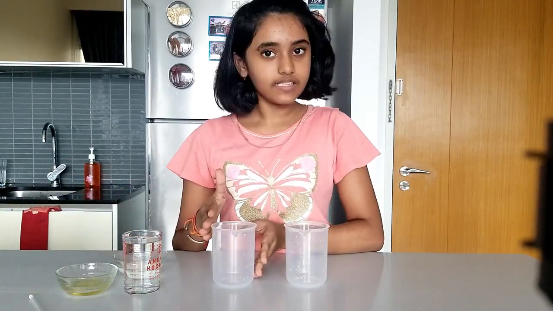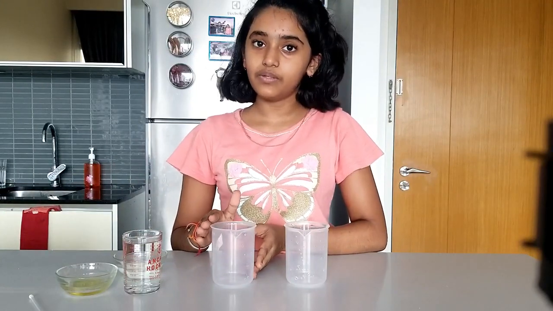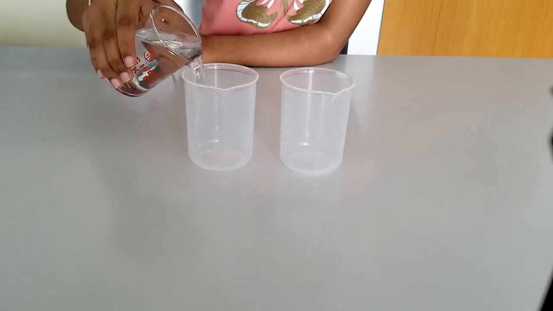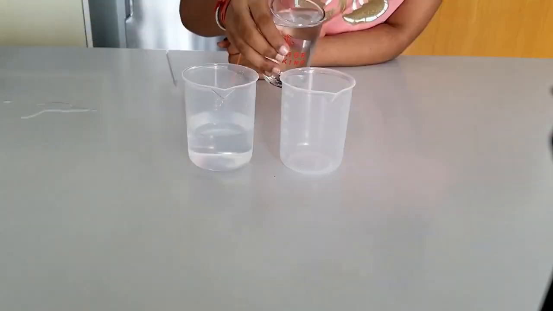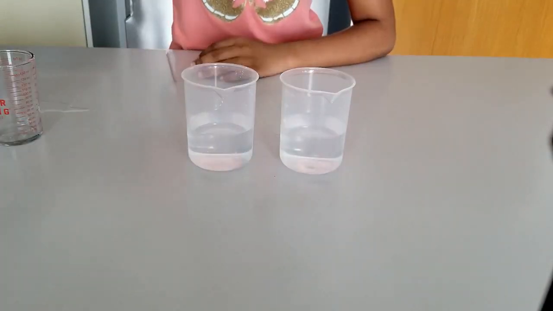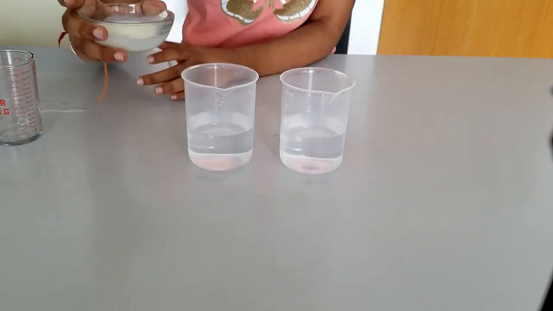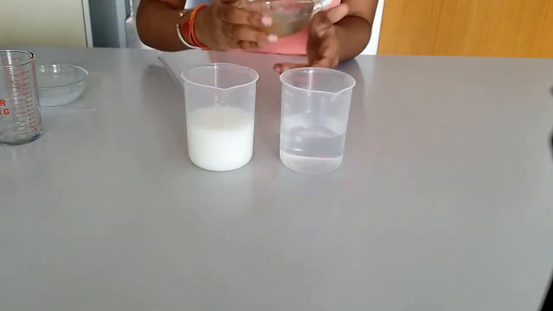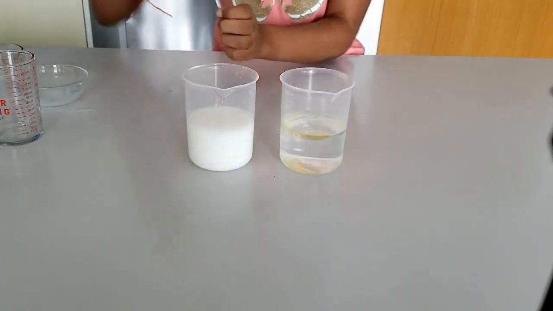For our first experiment, we will be doing the miscible experiment. Let's put some water in both the beakers. Now in your first beaker, add some milk. And in the second, add some oil. Now let's mix.